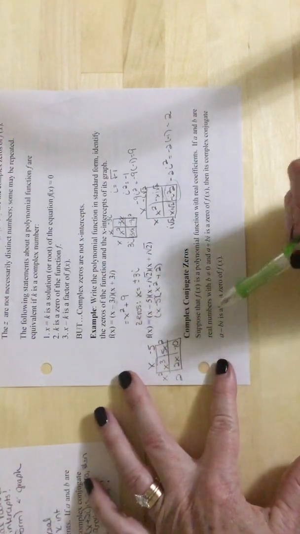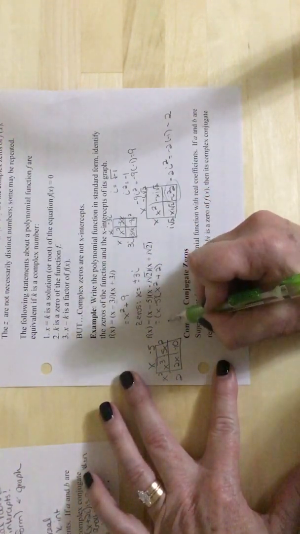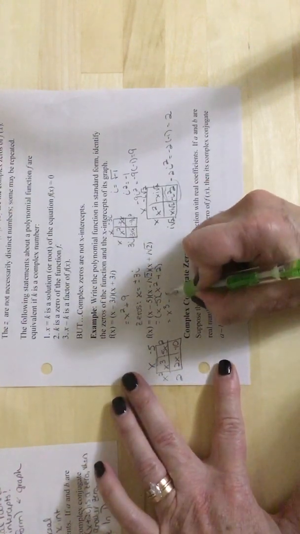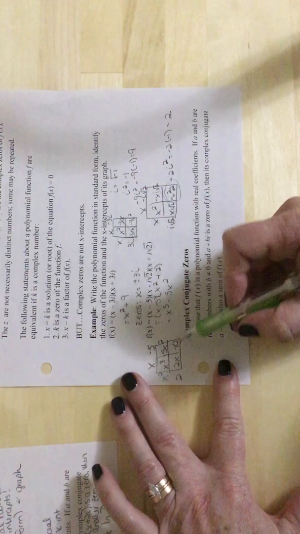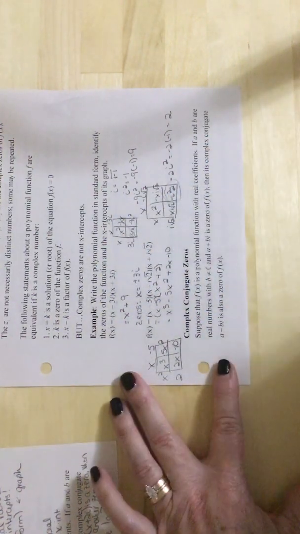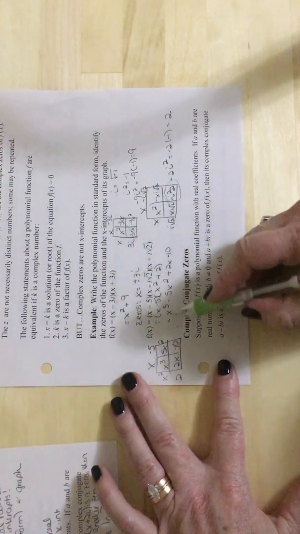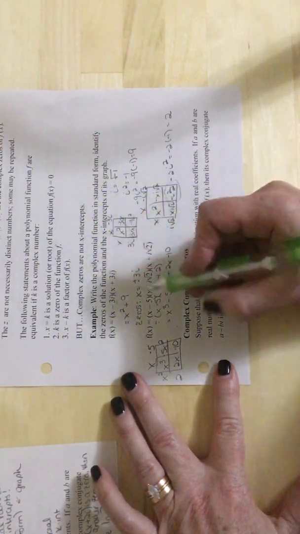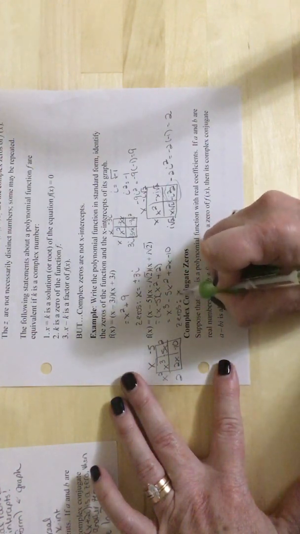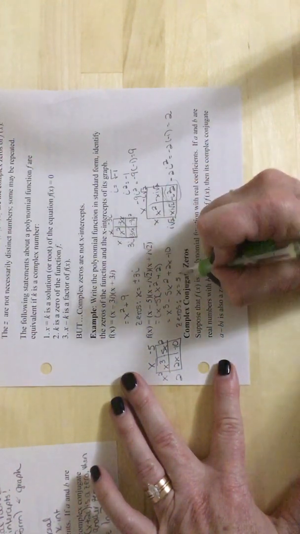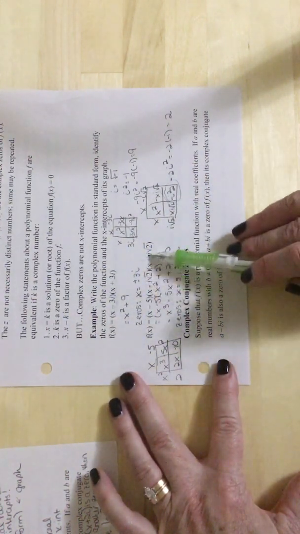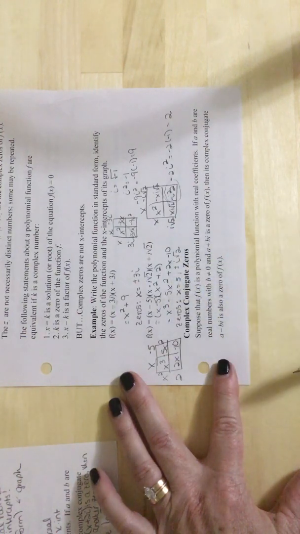I'm just multiplying what's on the outside, and then I add what's on the inside. I end up with x cubed minus 5x squared plus 2x minus 10 as my final answer, and that's putting it into standard form. My zeros end up to be positive 5 and plus or minus i root 2, just by setting my factors equal to 0.